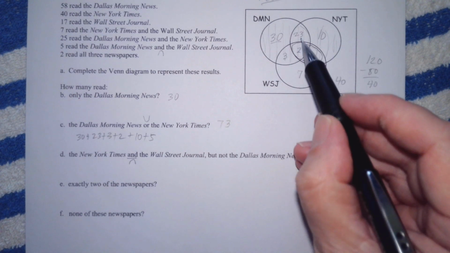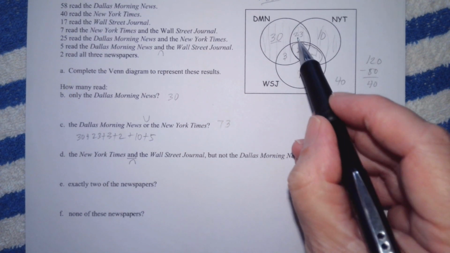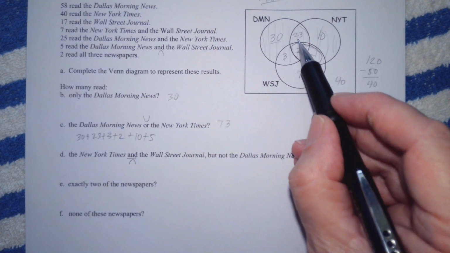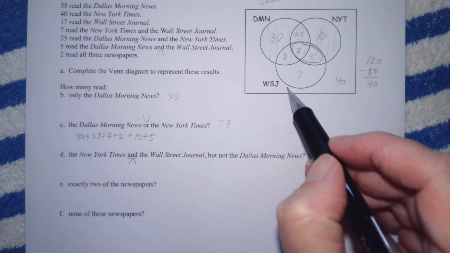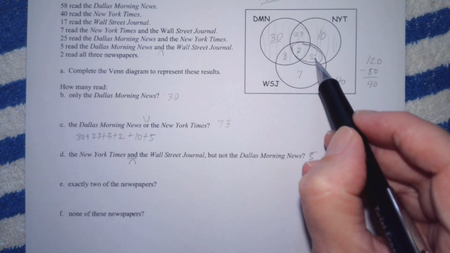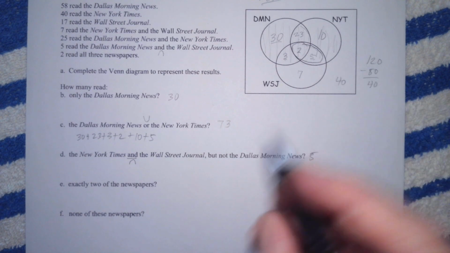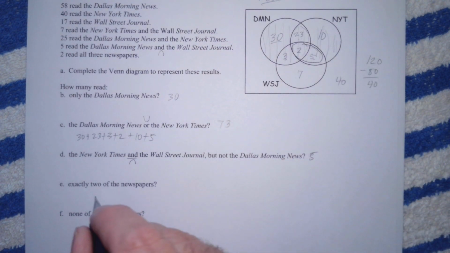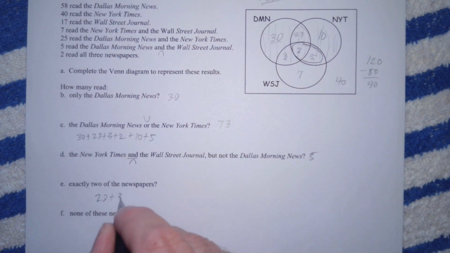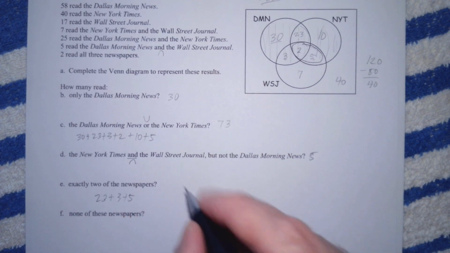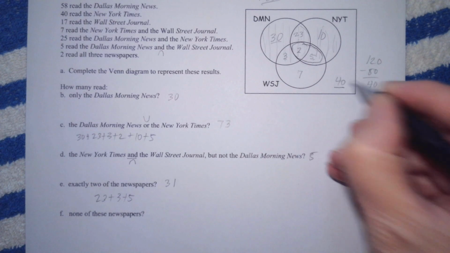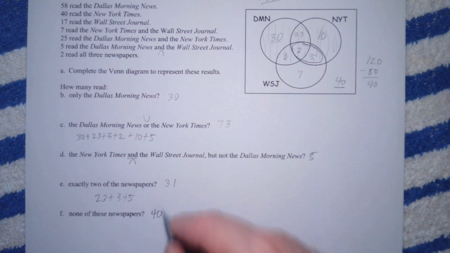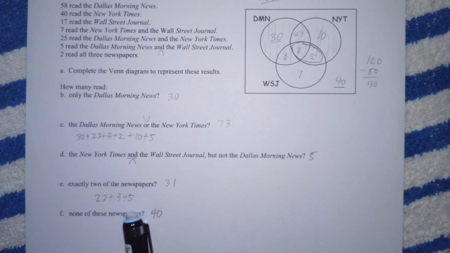How many read exactly 2 of the newspapers? Well, that's the 3, 23, and 5. These guys did Dallas Morning News and New York Times. This was Dallas Morning News and Wall Street Journal. These were New York Times and Wall Street Journal. So 23 plus 3 plus 5. I'm getting 31 there. How many read none of the newspapers? That would be these 40 out here. All right, that's going to be it for this lesson. Let me know if you have any questions.